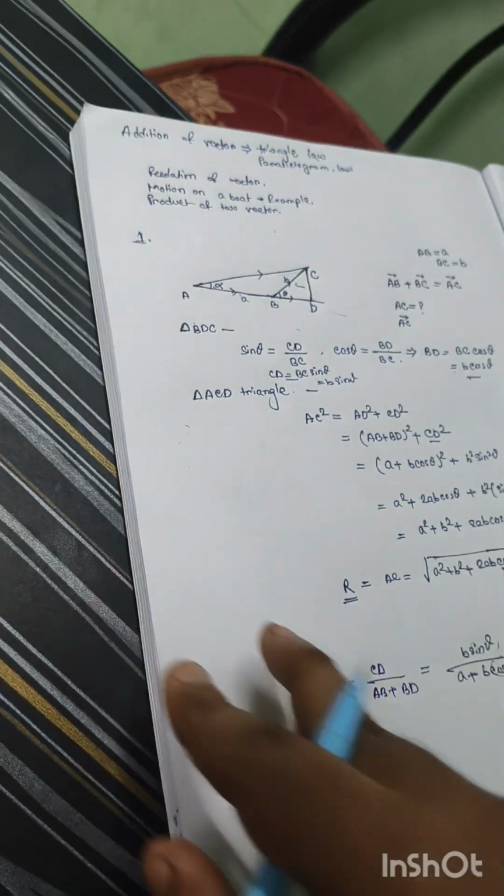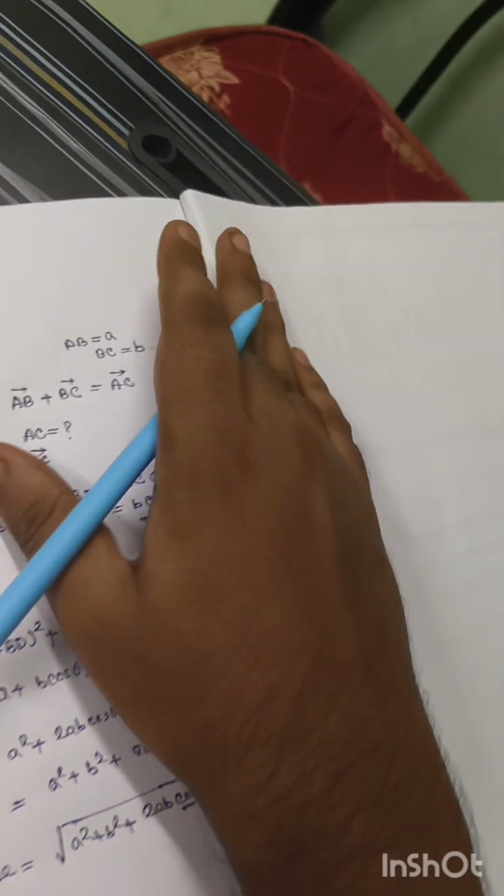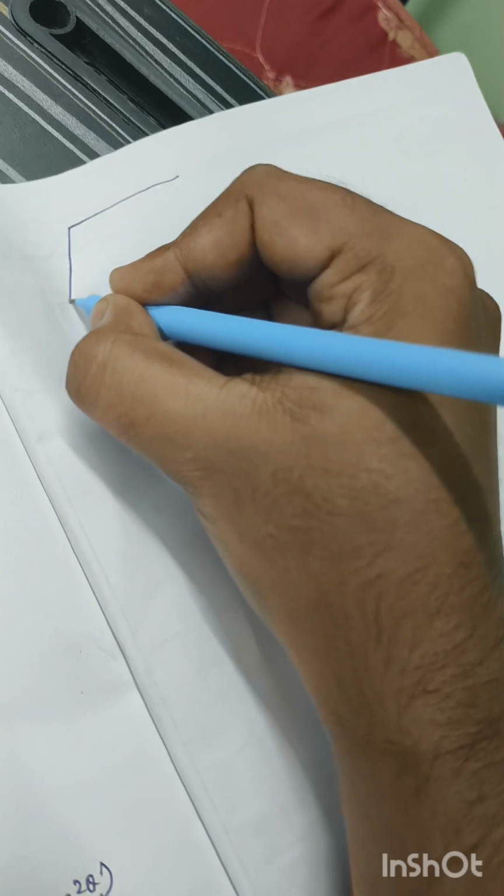Now from the triangle law we can evaluate the parallelogram law. For the parallelogram we first make it.